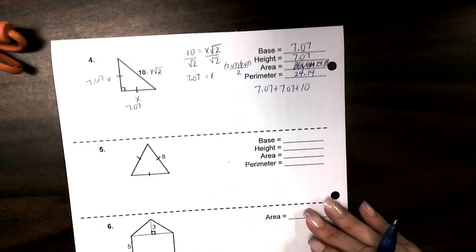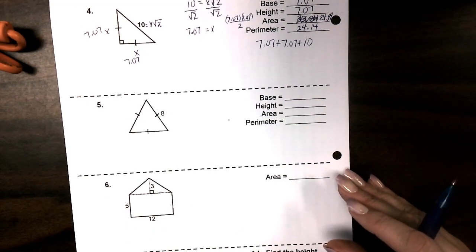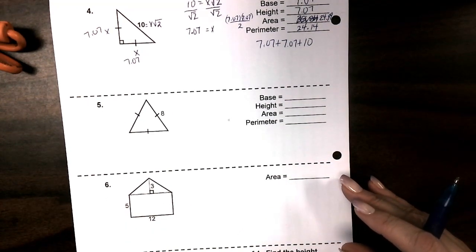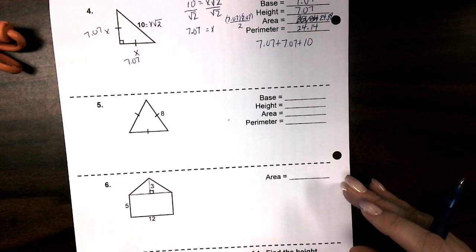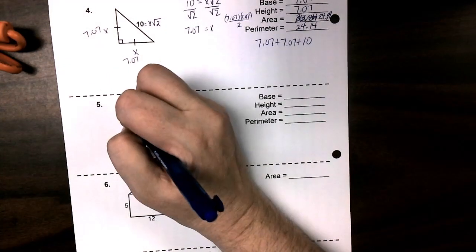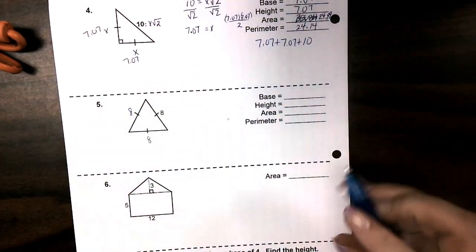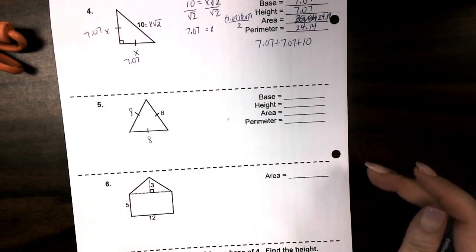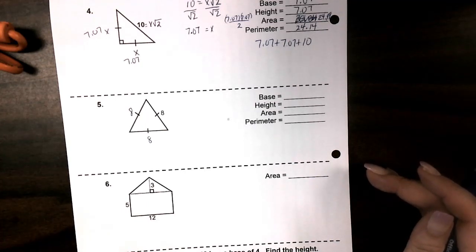What kind of triangle is number 5? Equilateral. Yes, it is equilateral and therefore equiangular. So if all sides are 8, all angles here have to be how much? Because it's equilateral, they share 180 degrees equally. So each angle is 60.